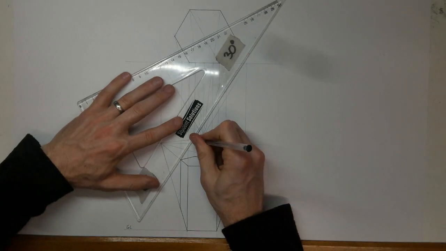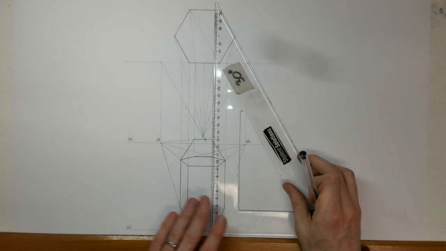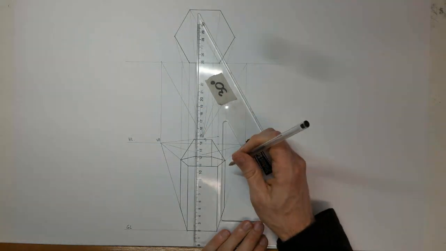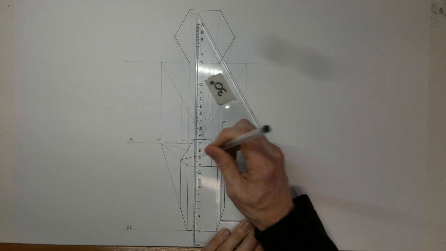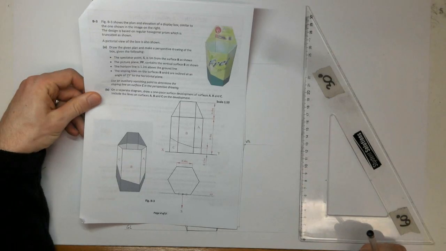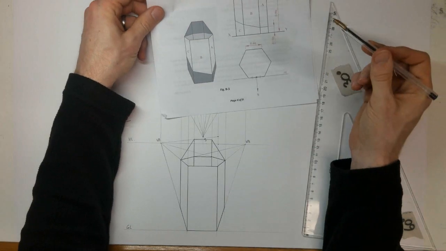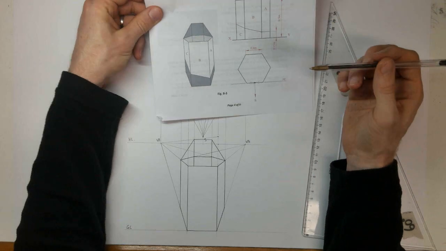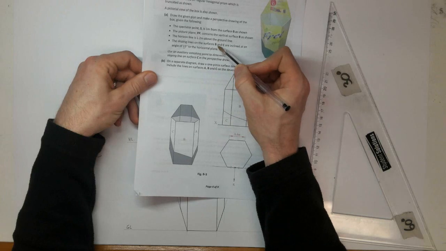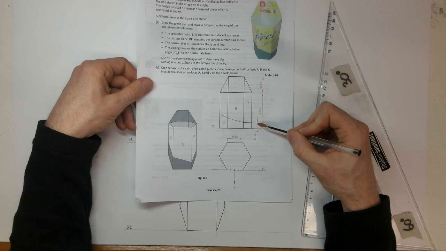Drop those down. Okay, so that is the outline of my prism, completed. Just to check, I've got everything included that's in that pictorial view. Right, so what they want us to do now is the sloping lines on the surface BC are inclined. So here's the position of those lines.